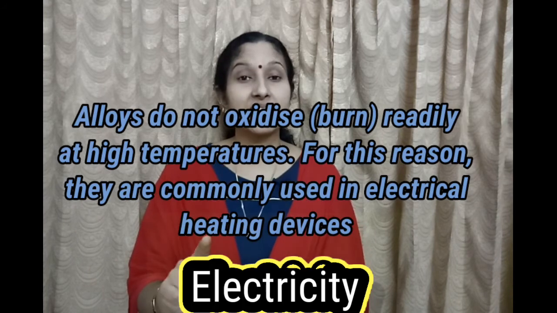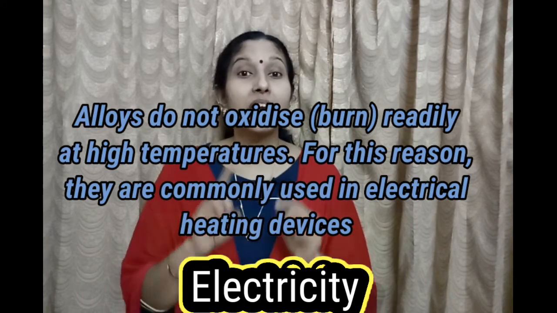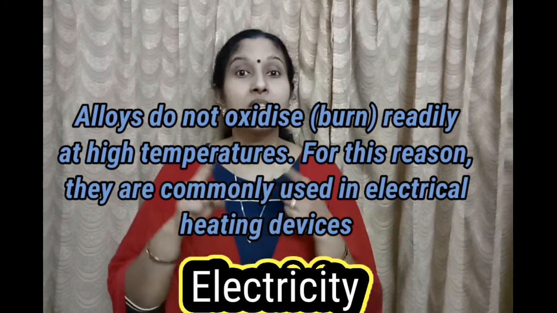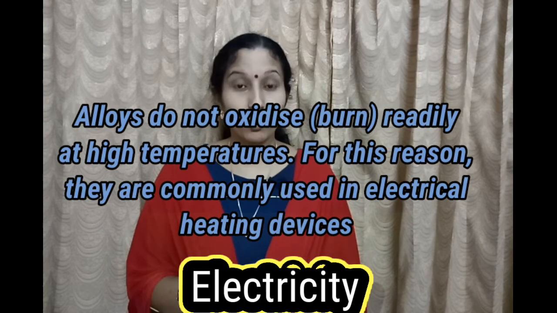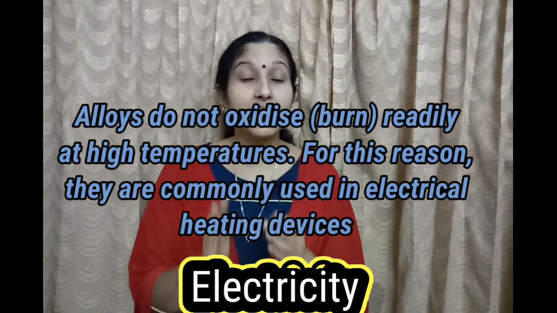Because of this, alloys are commonly used in electric heating devices like electric irons, toasters, etc. Why are alloys used in heating devices?